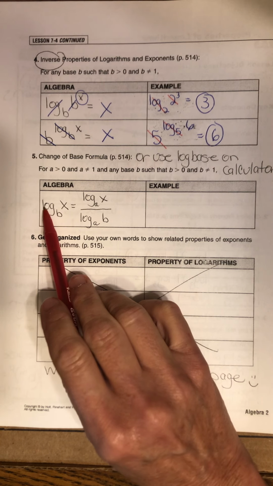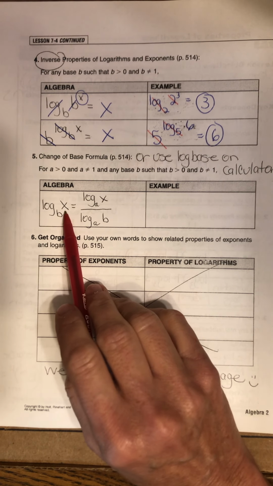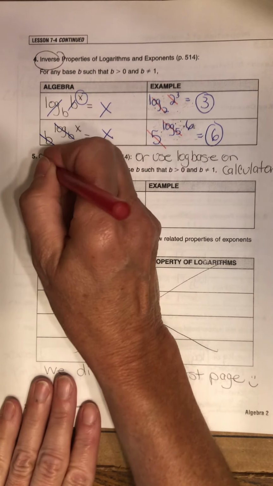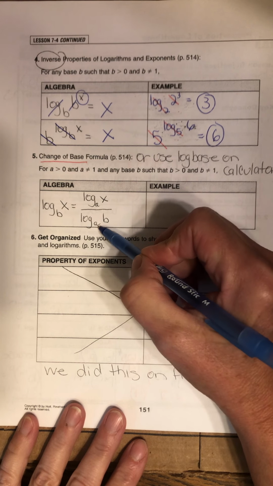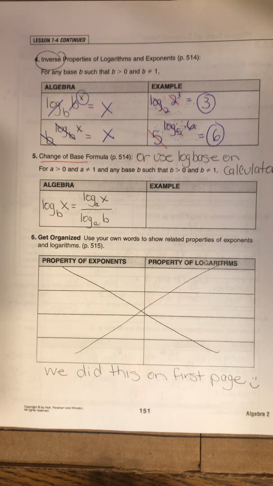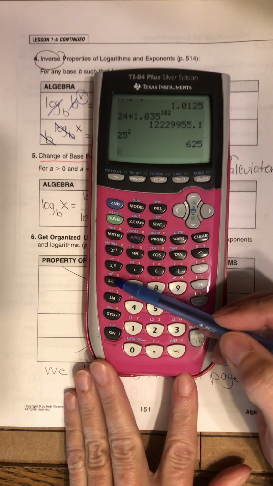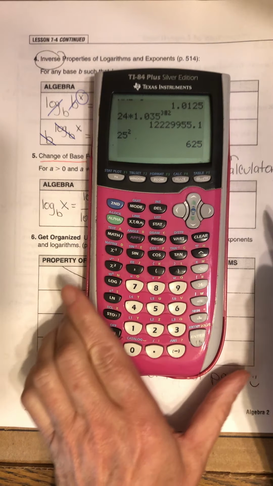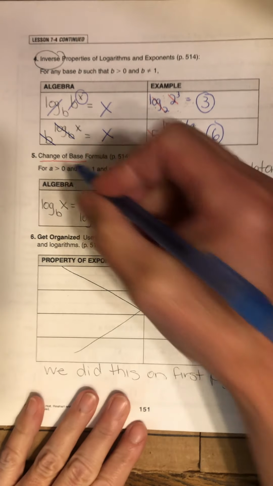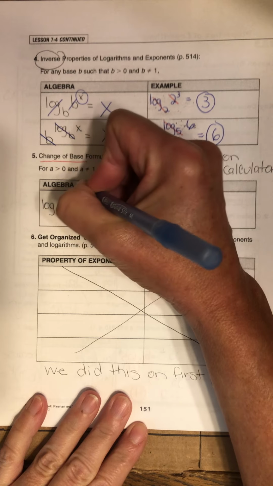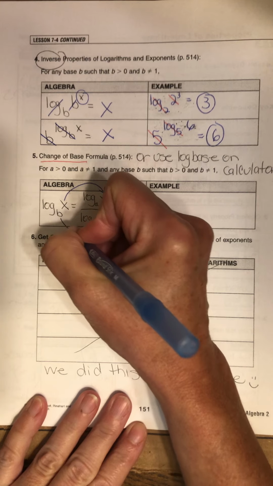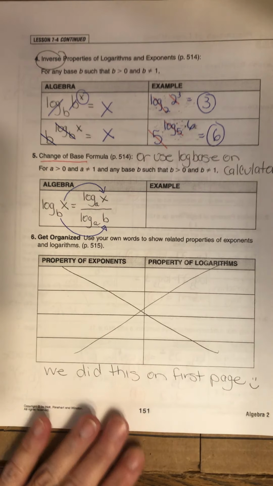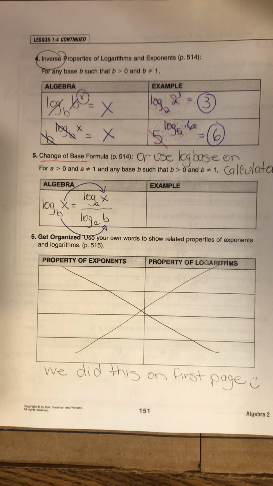If you have log base b of x, you can change the base. Notice we changed the base to a. That would be really useful if that a was a 10, because we have log base 10 on our calculator. Very useful. I'll do an example. You can rewrite it as log base a of the solution divided by log base a of the base. So let's take a look.